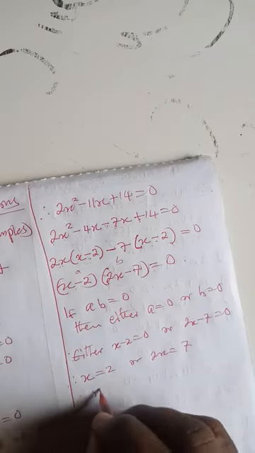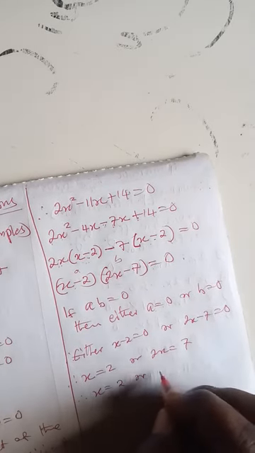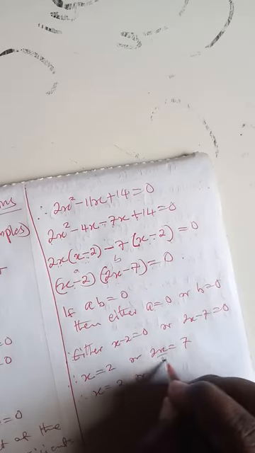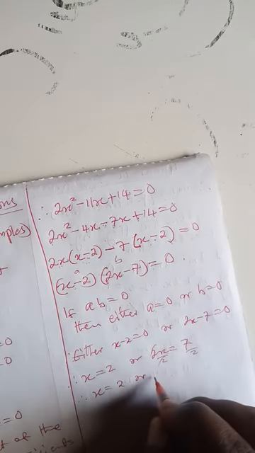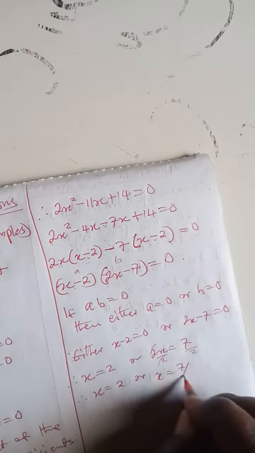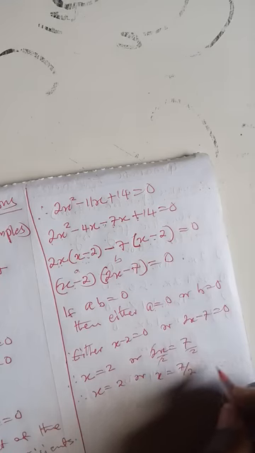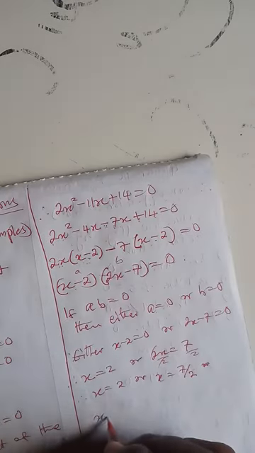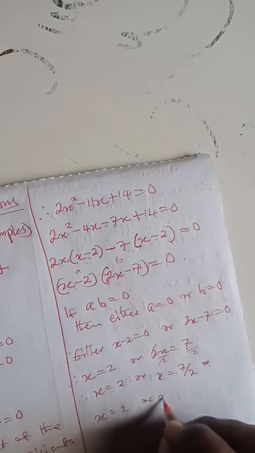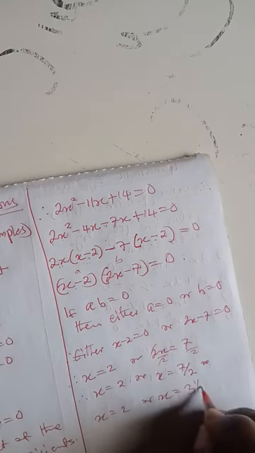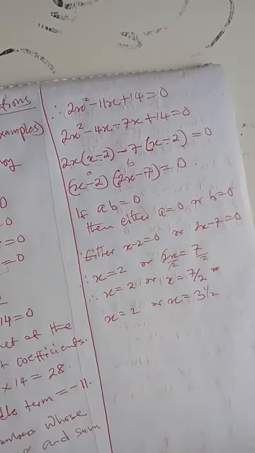So here, x is equal to 2, or if you divide both sides by 2, you're going to have x is equal to 7 over 2. Or let me just do it like this: x is equal to 2 or x is equal to 3 whole number 1 over 2. So I've solved this quadratic equation.